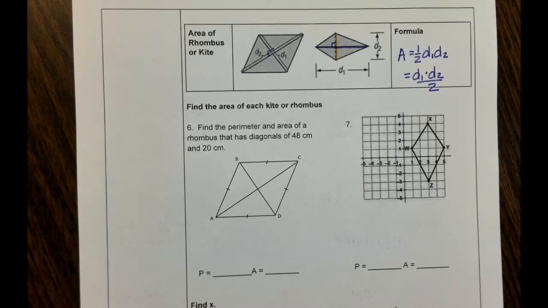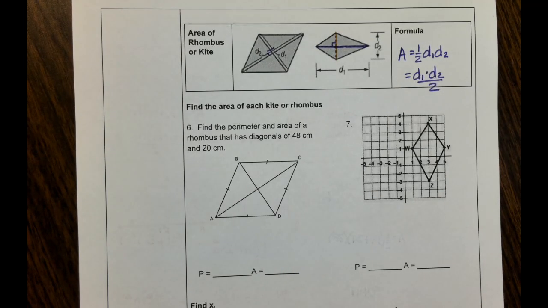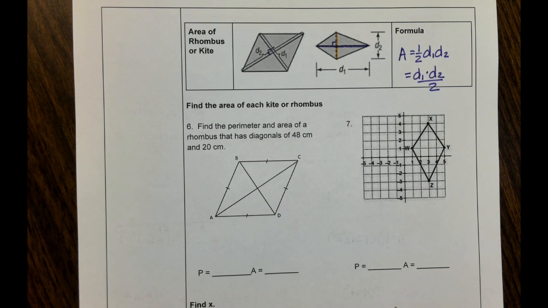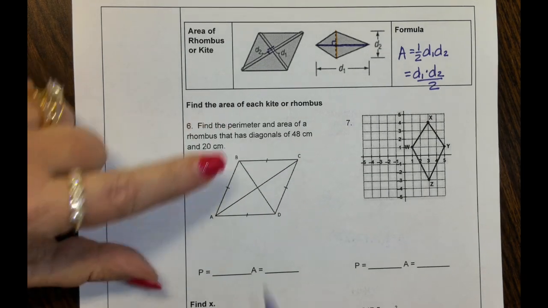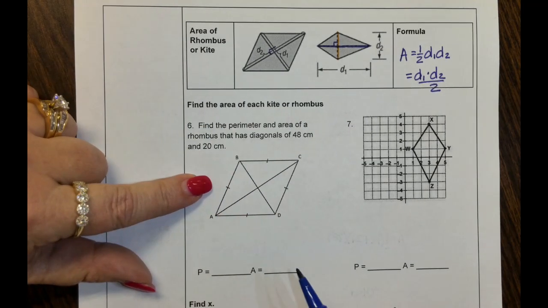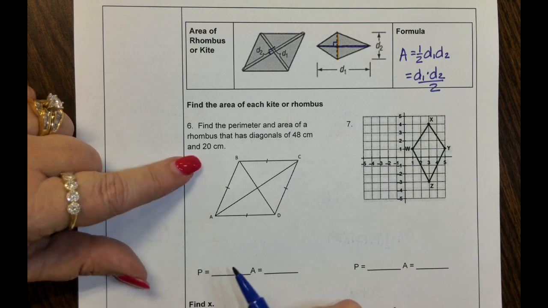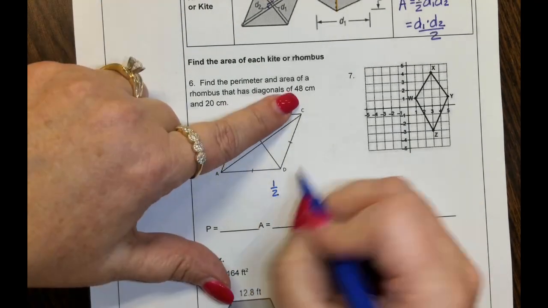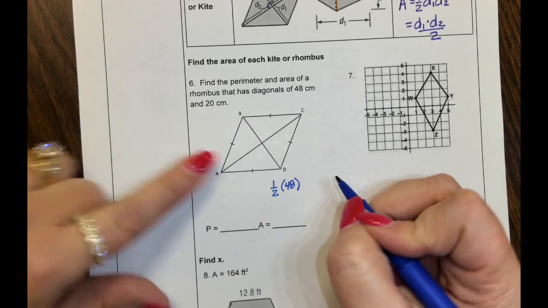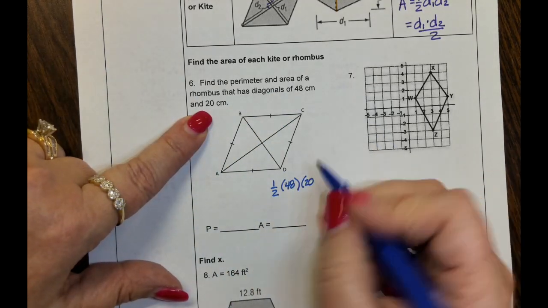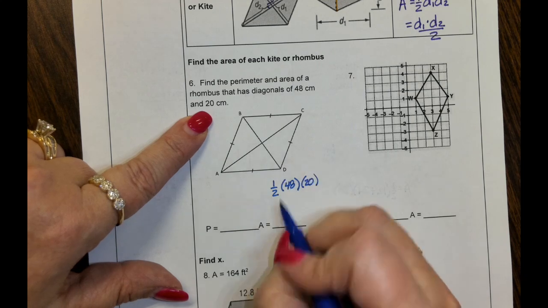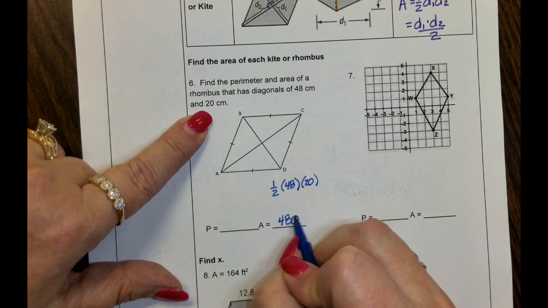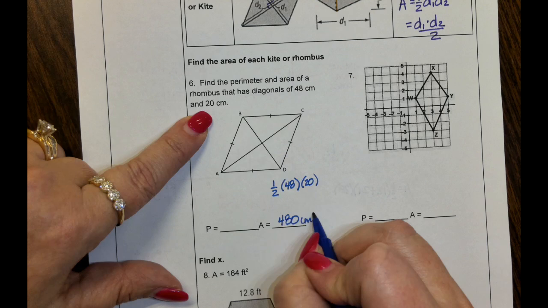So let's look at some problems with these. Find the area of each kite or rhombus. Find the perimeter and the area of a rhombus that has diagonals of 48 and 20. Now, this is important because in order to find the perimeter, I need the sides, and I don't have the sides. In order to find the area, I need the diagonals, which I have. So we can go ahead and do that. Area is 1/2, diagonal 1, 48, times diagonal 2, which is 20. Half of 48 times 20 is 480, and that would be centimeters squared.